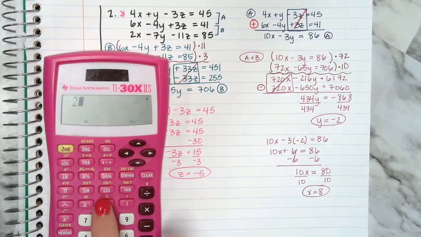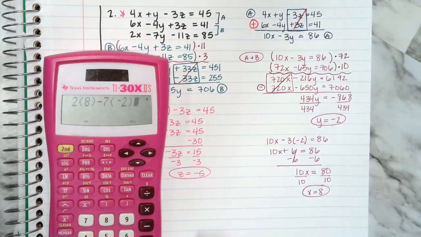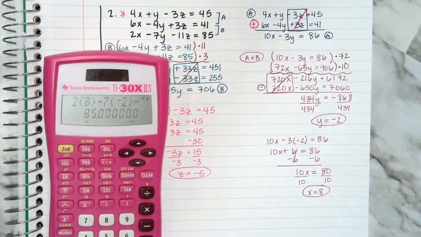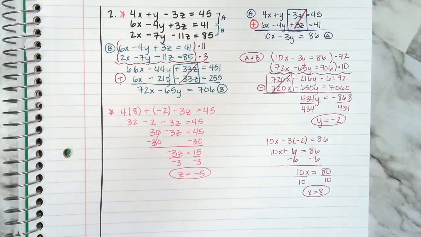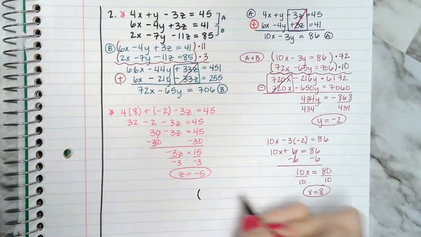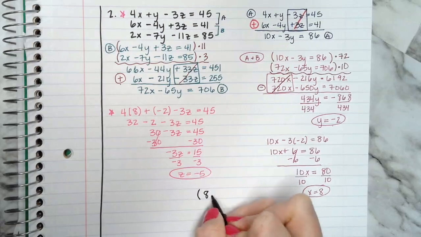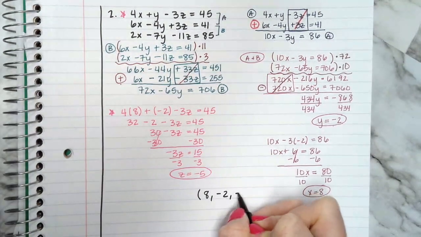And the last one, 2 times 8 minus 7 times negative 2, minus 11 times negative 5, and I get 85. So all that work was not for nothing. We got the solution. So we'll write that as a set x, y, z, 8, negative 2, negative 5.